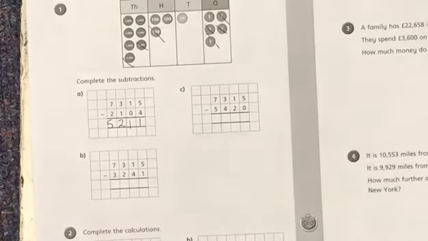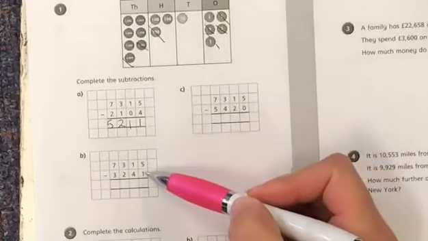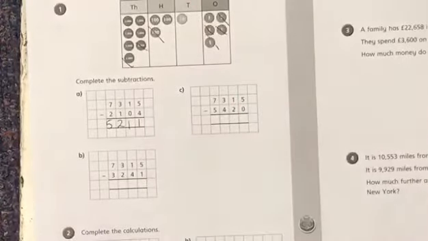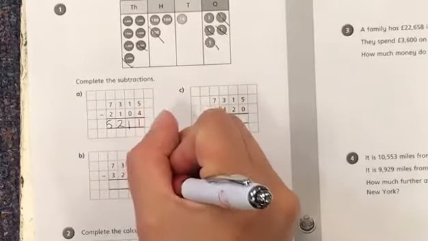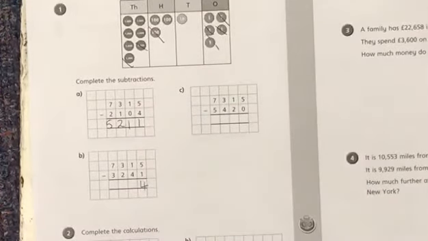This says 7,315 take away 3,241. So we're going to start with 5 take away 1, and this time I'm not using the place value chart, I'm going to try this in my head. So 5 take away 1 is 4. Now the next one says 1 take away 4. And we've talked about this in class before. If we've got 1 apple, we can't give 4 of our friends an apple each. There's not enough. So we need to exchange.